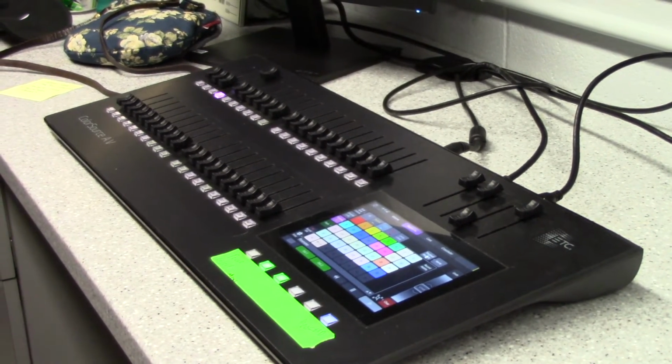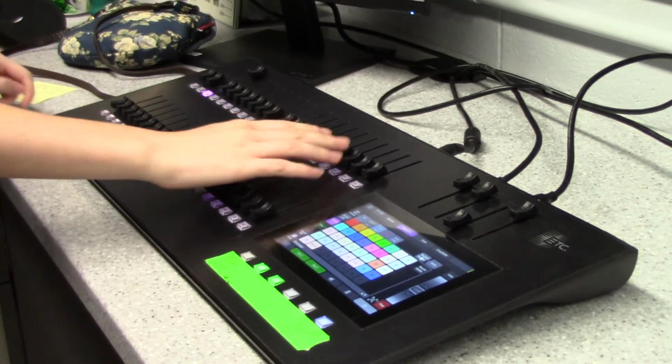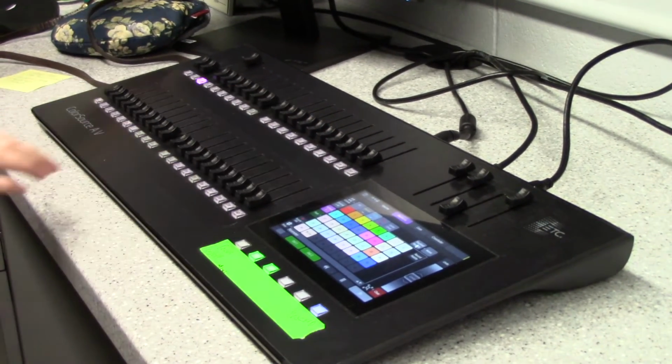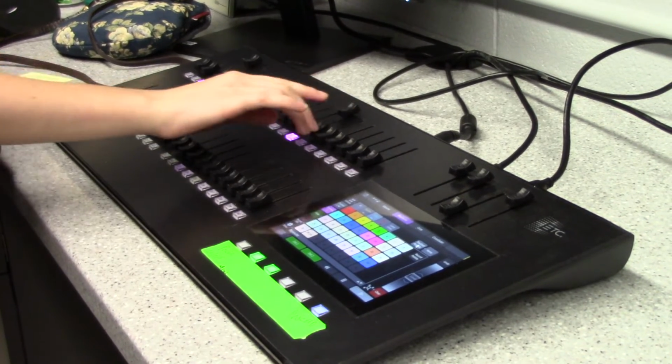What if I wanted to give it a little color? There we go, the color. So you have red, green, blue on 14, 15, 16. Three up, and then I can mess with the ones on the other end. There you go, if you want to get tricky.